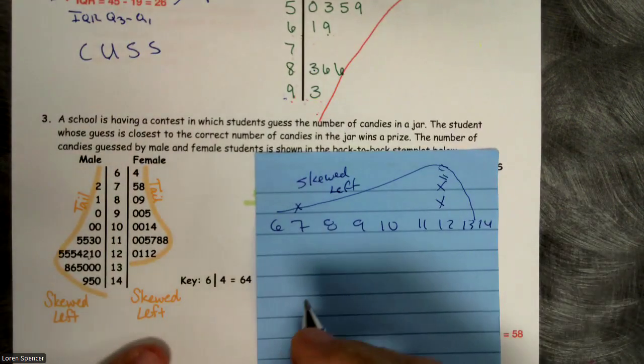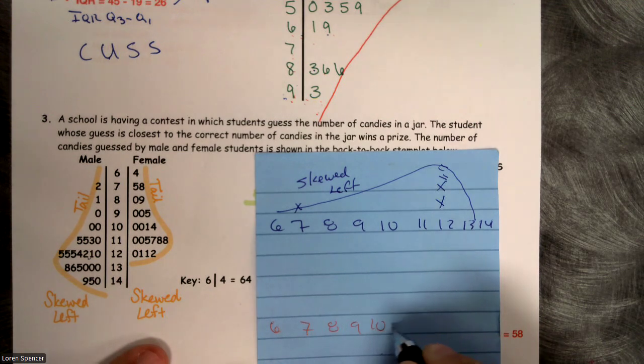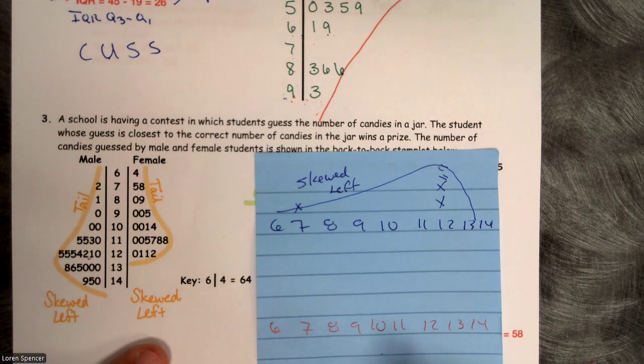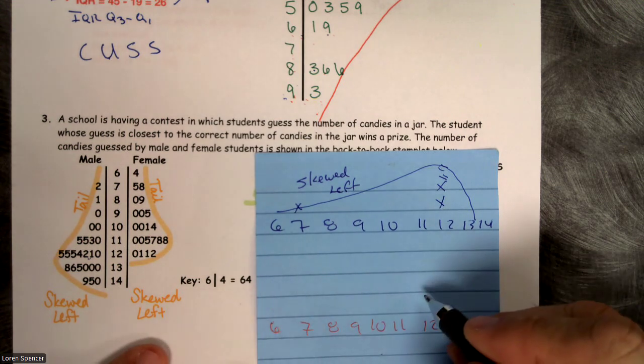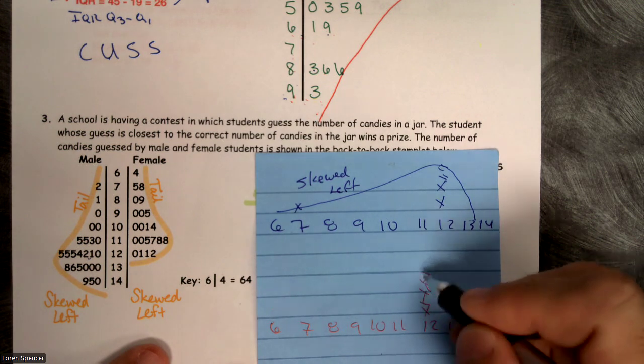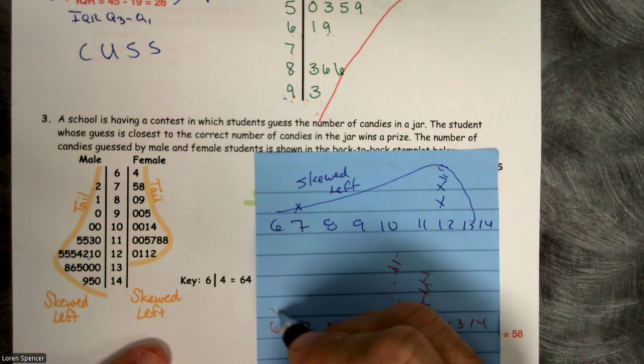For the females, we also have the same thing. We're going to set up a number line 6, 7, 8, 9, 10, 11, 12, 13, 14. And I notice that I have a lot at 12, more at 11, and then one at 6.